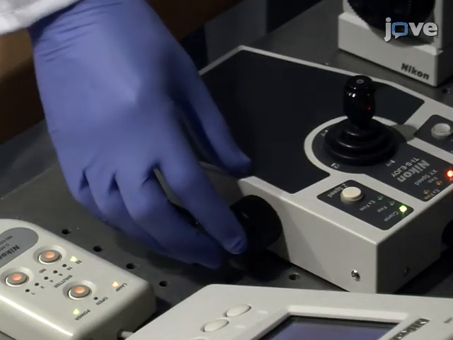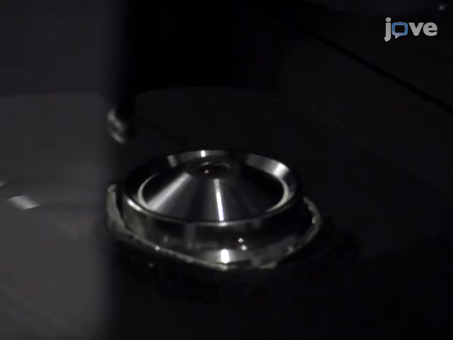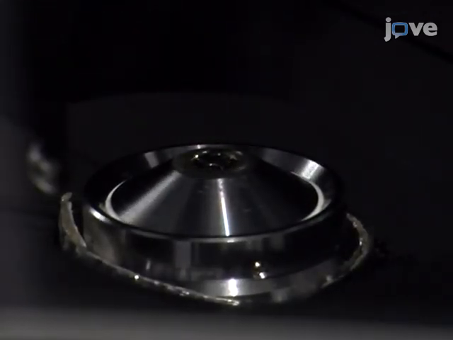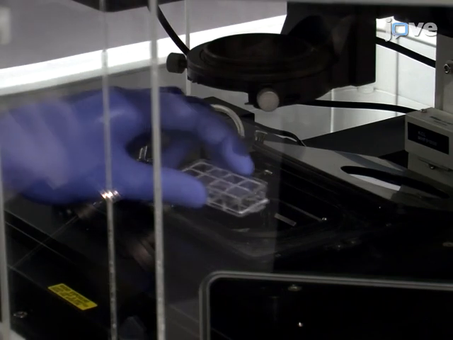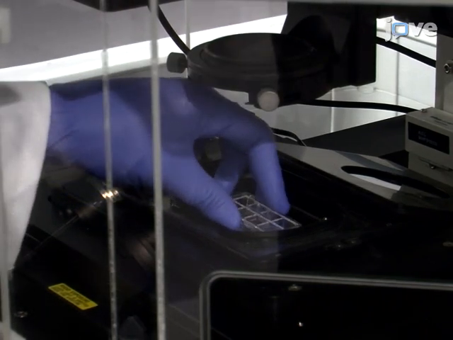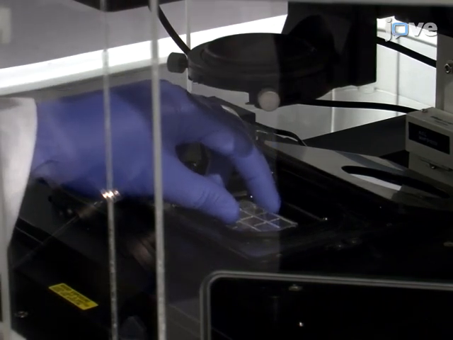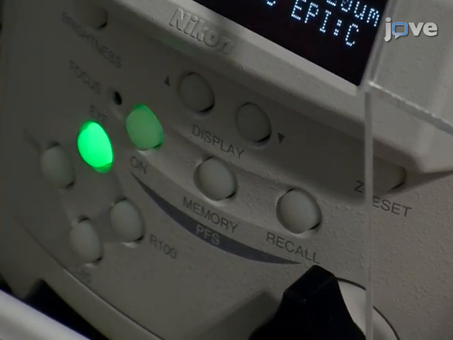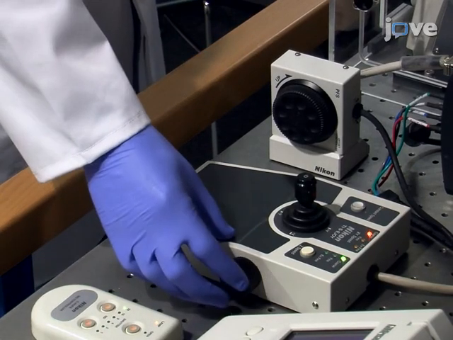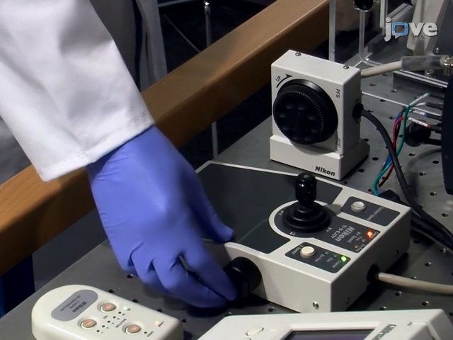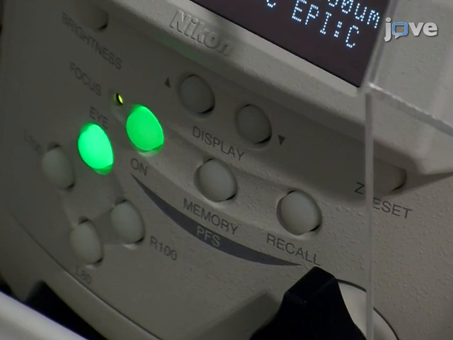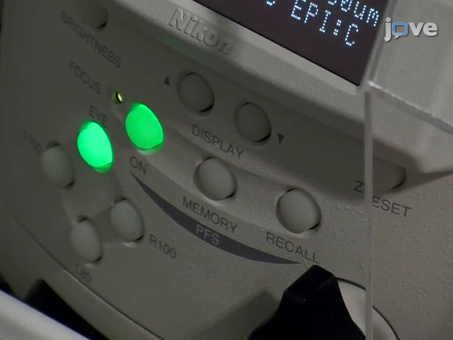Having set the mode, lower the objective to the lowest Z-plane and place a drop of oil on it. Place the test sample cover slip with the fluorescent microspheres on the microscope stage. Then, select the Perfect Focus System, or PFS, function on the microscope body. Move the objective gradually up through the Z-plane and stop when the PFS button stops flashing, which indicates that the focal plane has been reached.